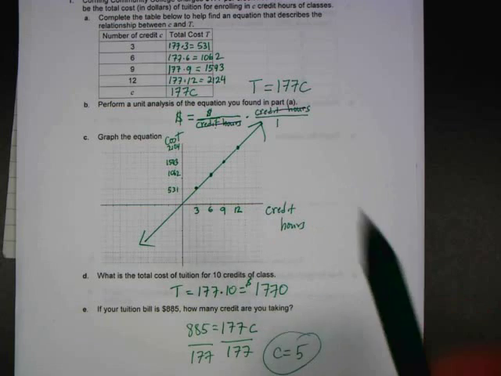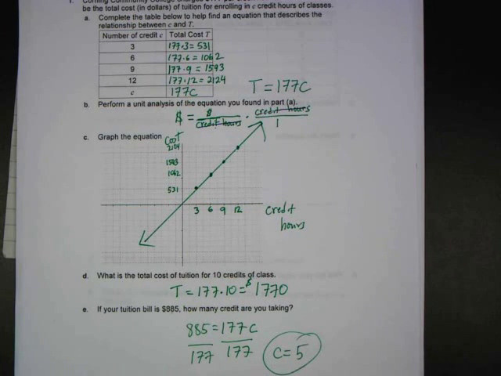The other thing, what happens if you're at Corning Community College and you take 13 credit hours? Anybody know?